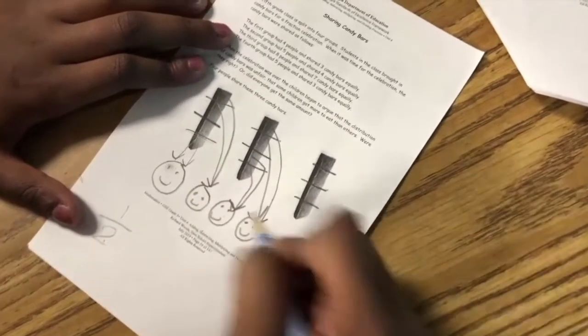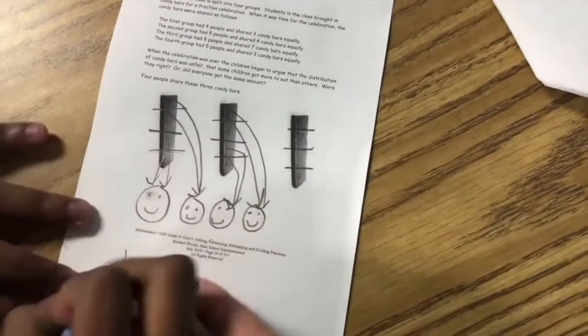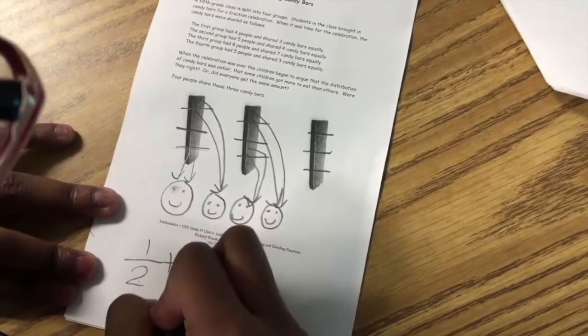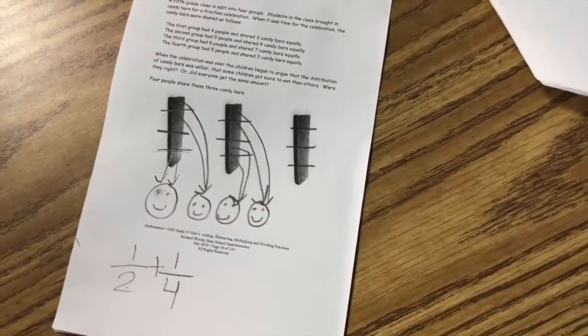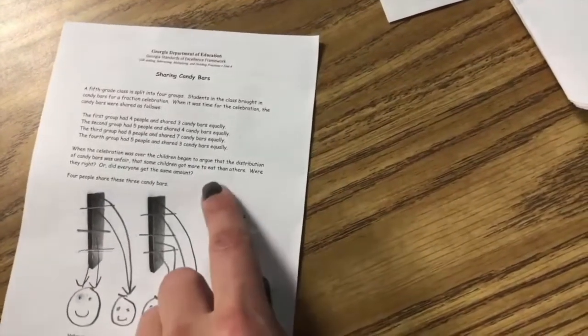Okay, so how much is each student getting from this candy bar? 1/4. Okay, so can you put... What do I write? Okay. That's my piece. So how much are they getting in all? 3/4. Okay, now can you write me a division problem of what you did up here?